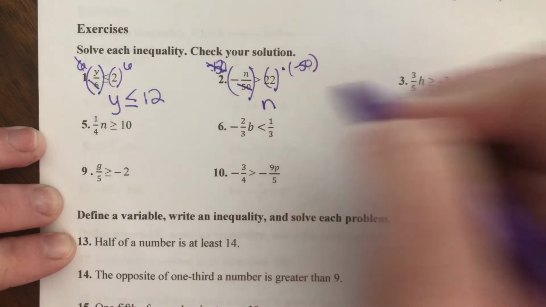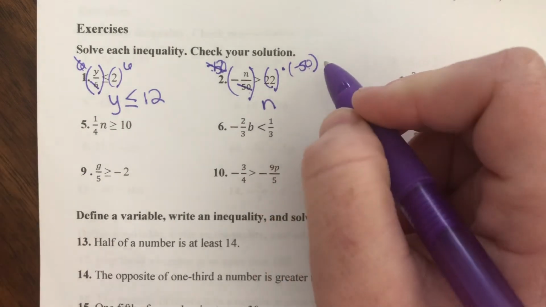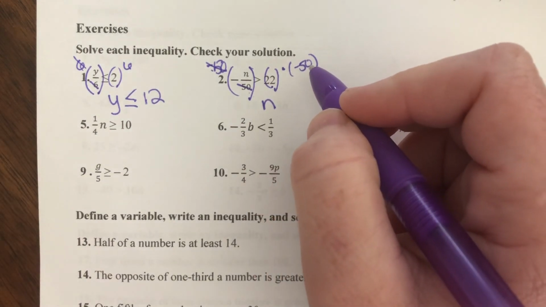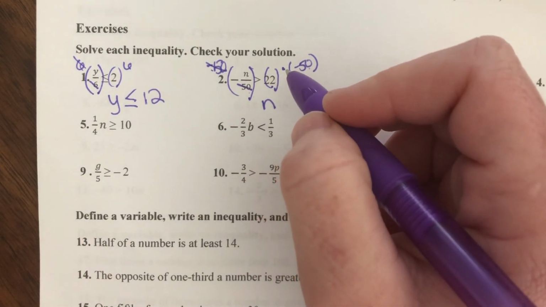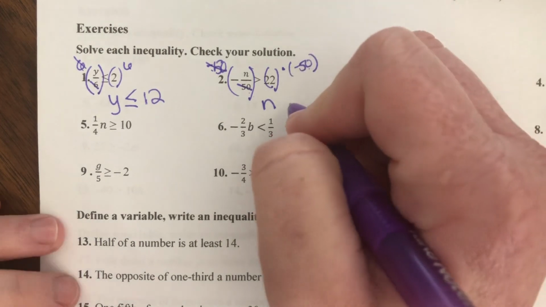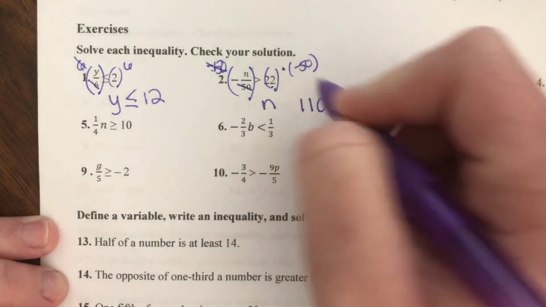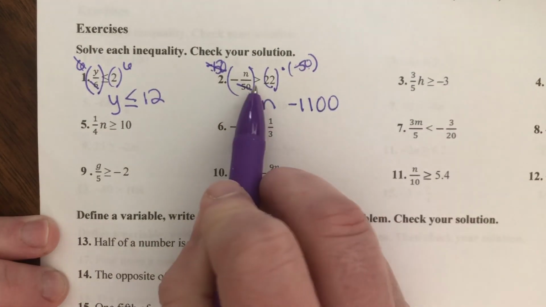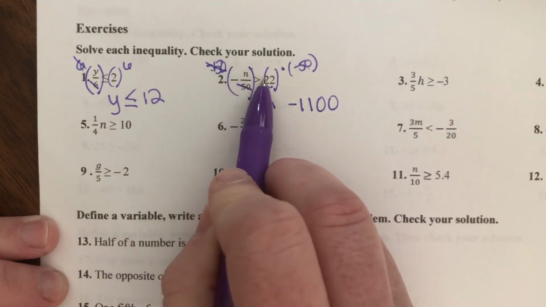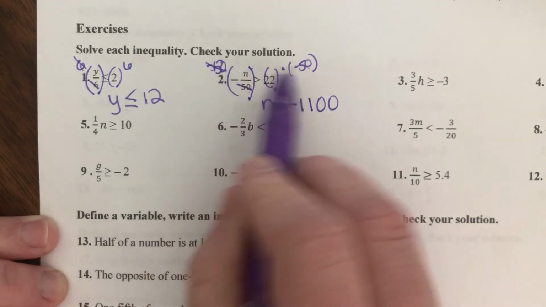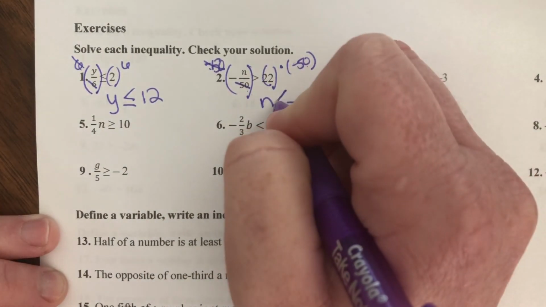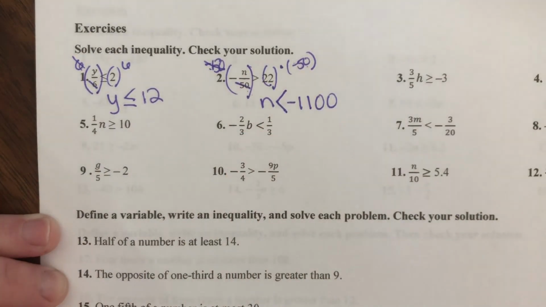I'm left with the variable in here. 22 times negative 50. Let's see. 22 times 5 is 110. 110 plus the 0 on the end, and it's negative. And then my sign, which was greater than, since I multiplied both sides by a negative, now it's going to be less than. My sign flipped.